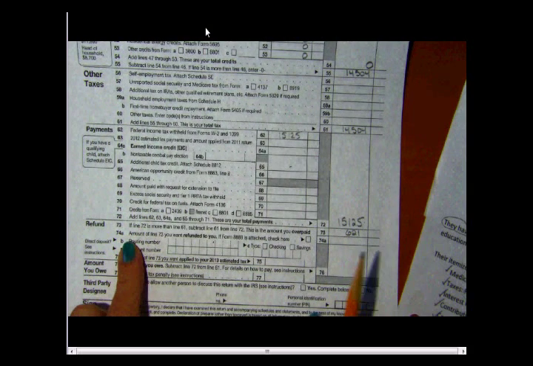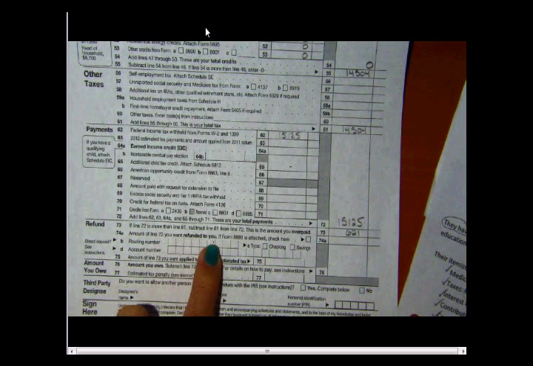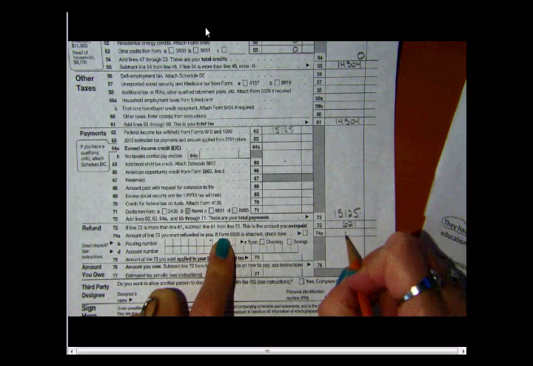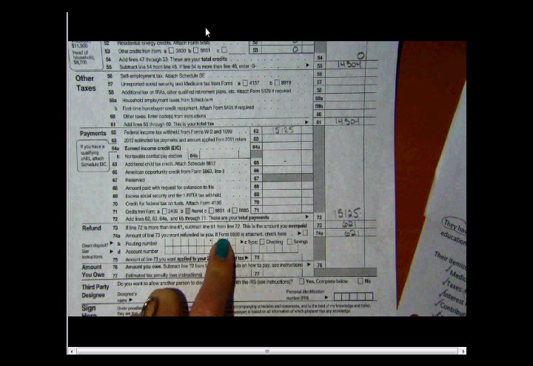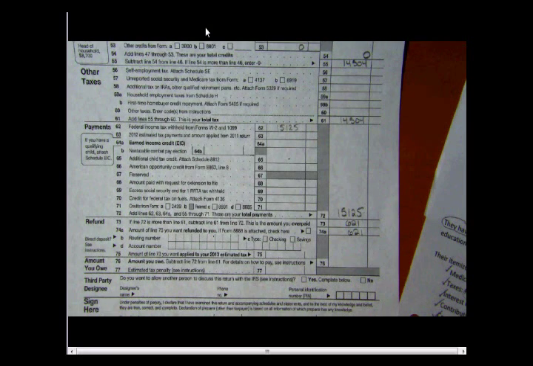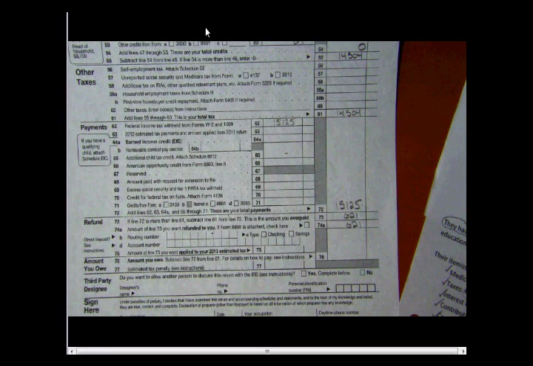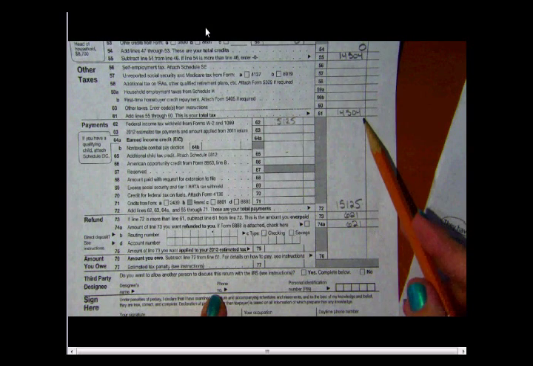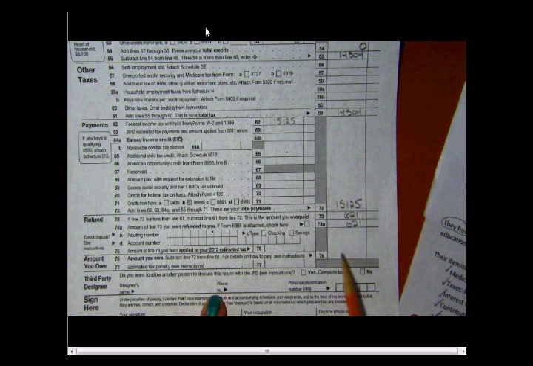Okay, here's this, it's fun. Amount of line 73 you want refunded to you. All of it, right? They'll hold on to it for you and apply it to the next year, or you can get it back. Or you can apply it to your 2013 taxes and carry it over to the next year. That's what that was from. Okay, if 72 had been smaller than 61, then we'd owe money, and that's what would go here.